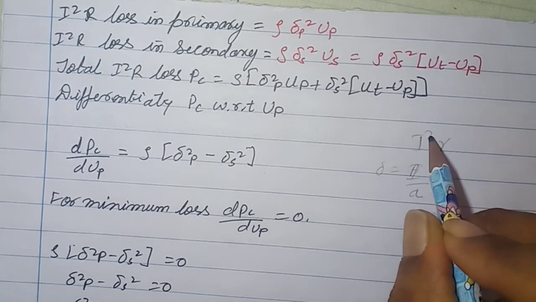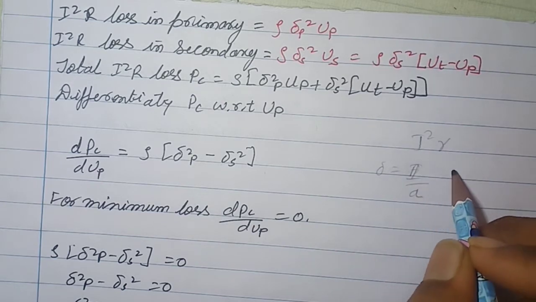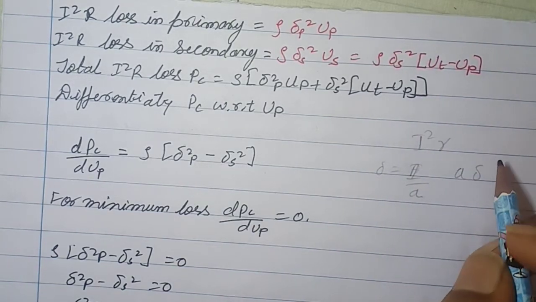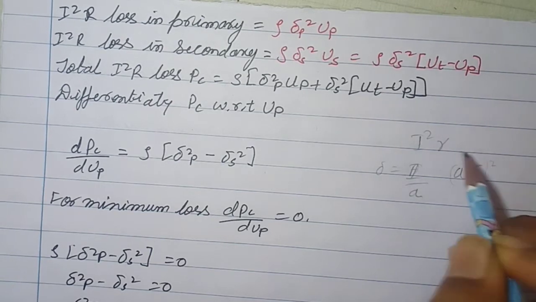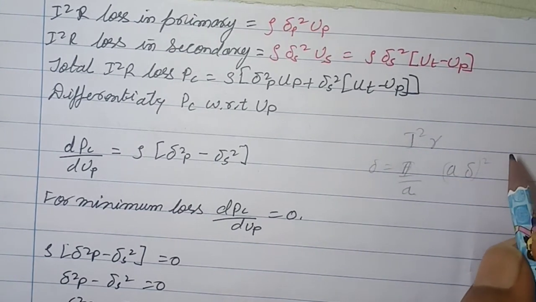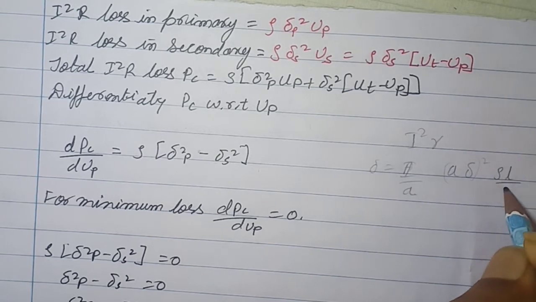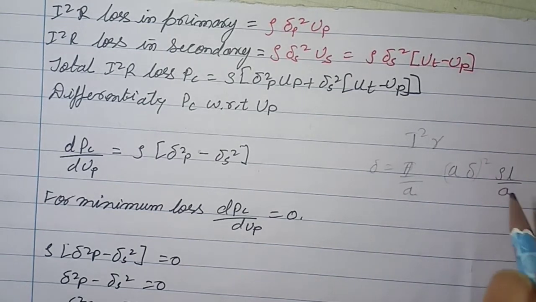So I will be equal to area into delta, the square of this into R, where R is taken from the basic equation, rho L by A.